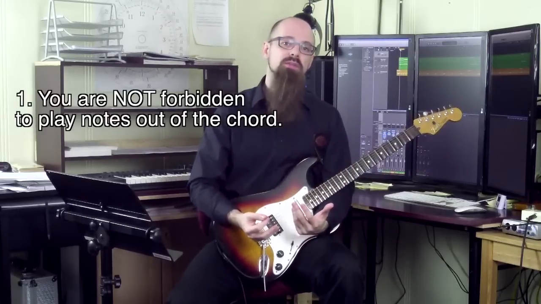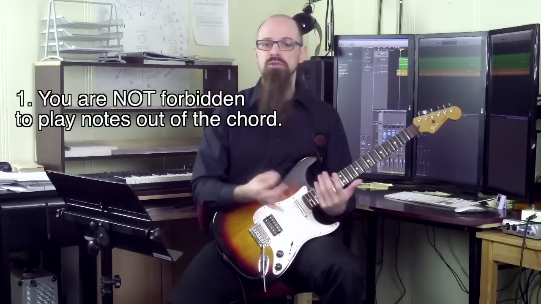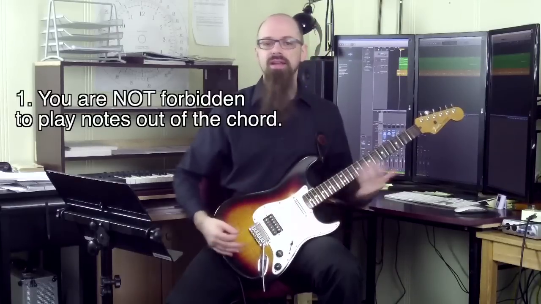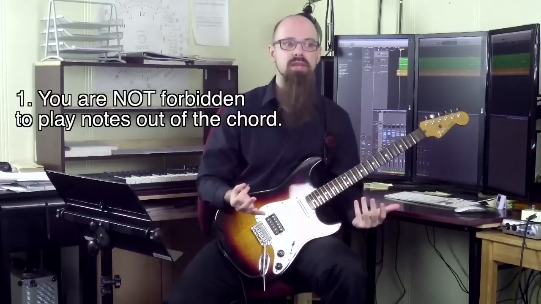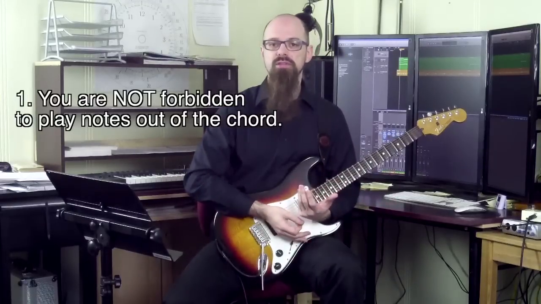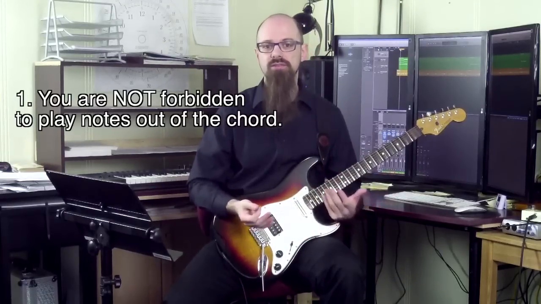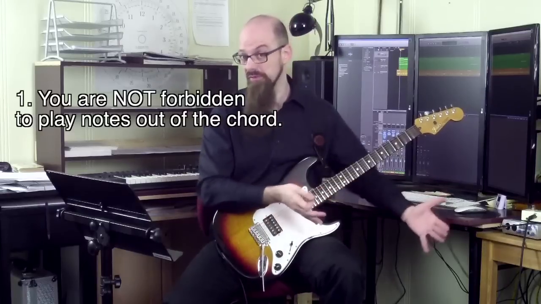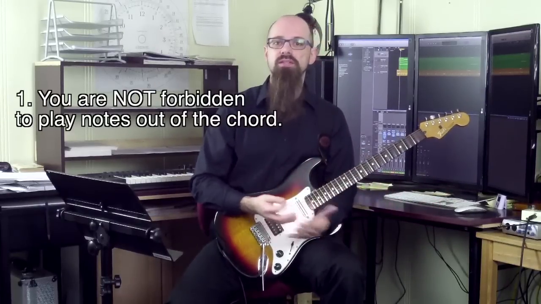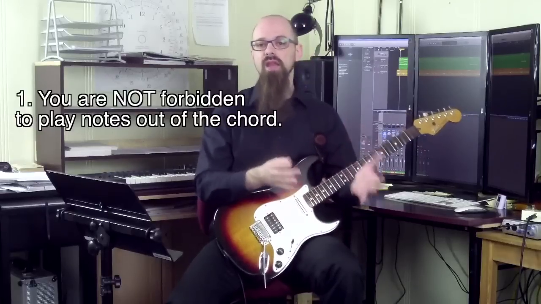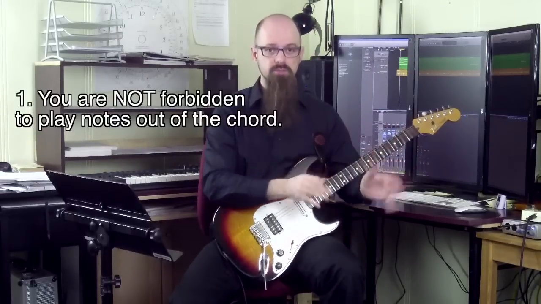If you play only notes in the chord, the solo sounds a bit boring. Then again, if you completely ignore the difference between notes in the chord and notes out of the chord, your solo just doesn't sound right. It sounds like you are playing random notes over a chord progression, which is what most beginner intermediate players sound like. That's one of the details, and we're going to cover this.